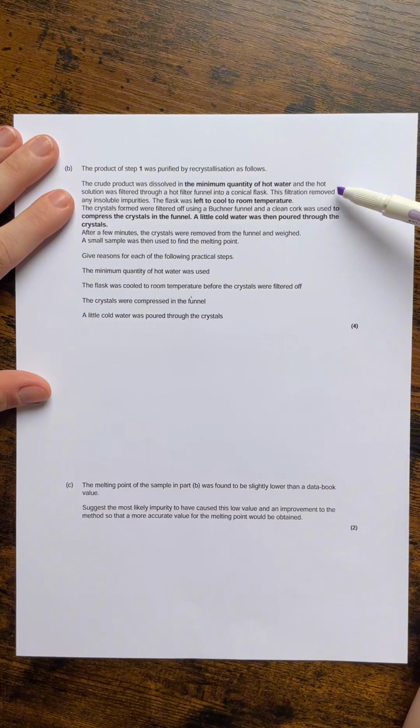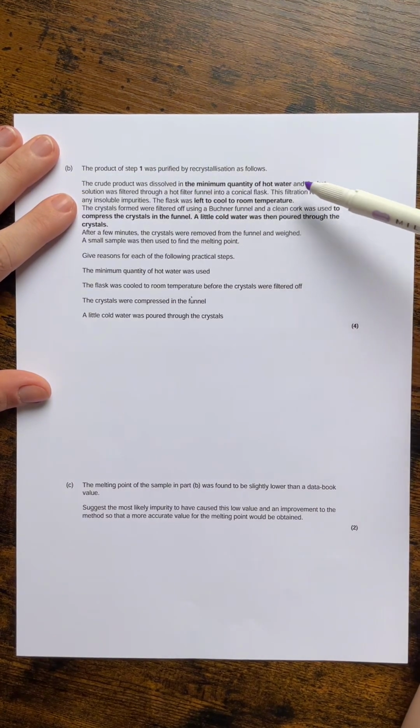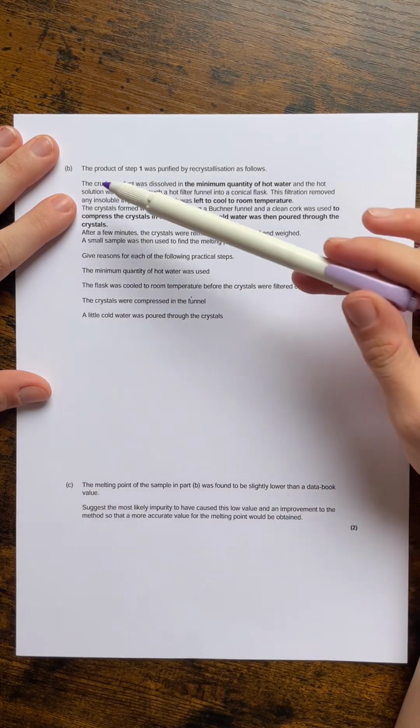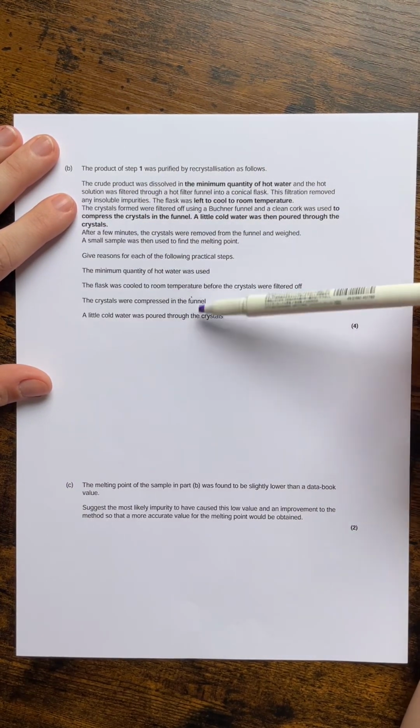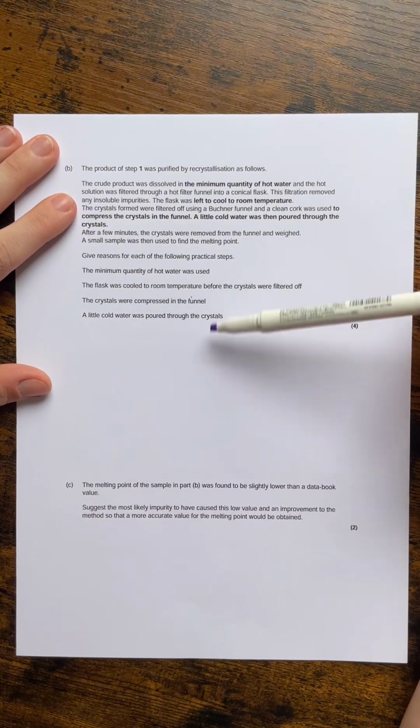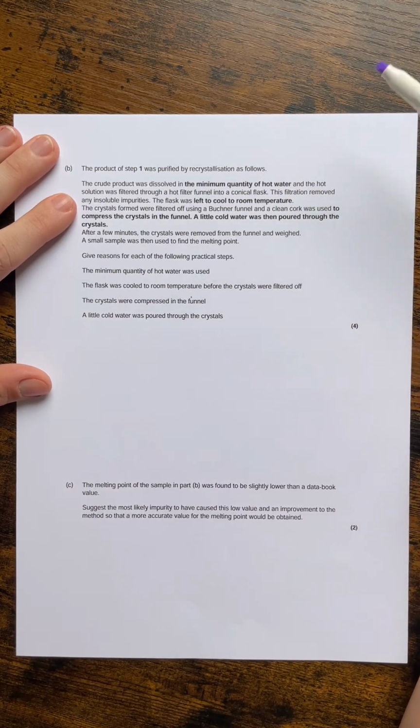This filtration removed any insoluble impurities. So in other questions it might say, why do we filter it hot? And they've given us the answer here, it's to remove any insoluble impurities. Now I'll explain more when we get onto the explanation part as to why each of these things is required, so that you can really get a sense of what we're doing here and why we're doing it.